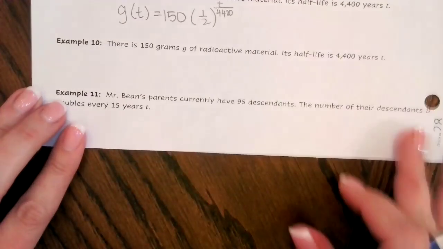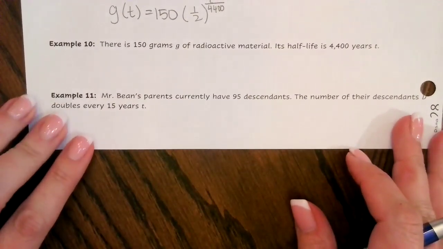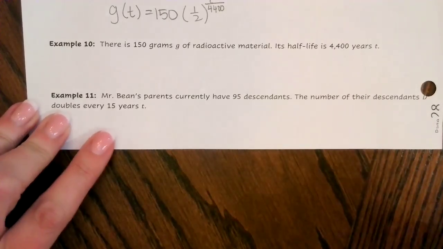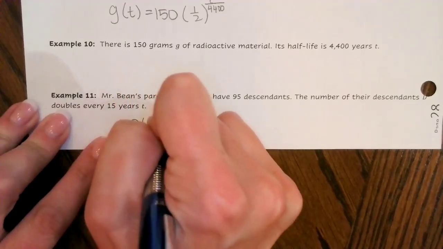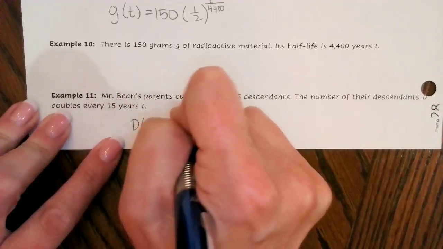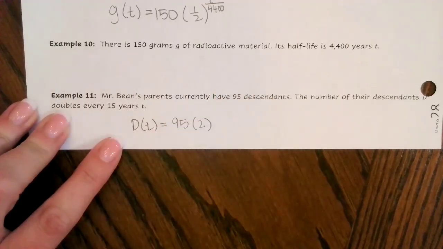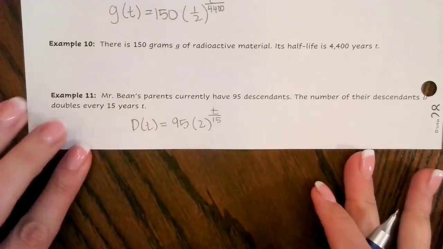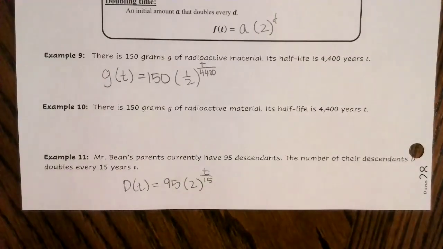All right, and then for our example 11 here, Mr. Bean's parents currently have 95 descendants. The number of their descendants is doubling every 15 years. So we started with 95. It is doubling, and again, it doesn't double every year, it doubles every 15 years. So we would divide that by 15 right there. So there's some modeling of the different exponentials that you're looking at from tables, from context. Just get comfortable with the data that it gives us.